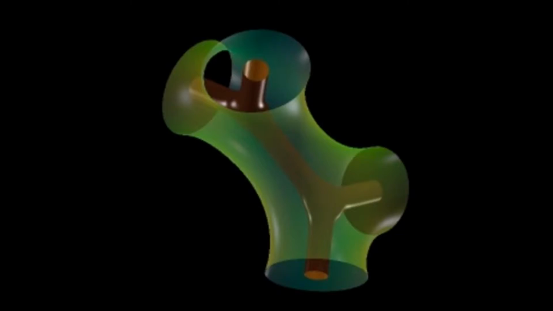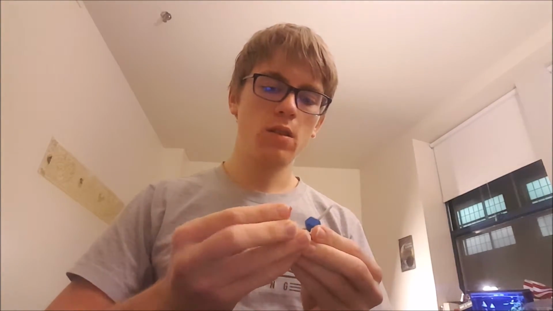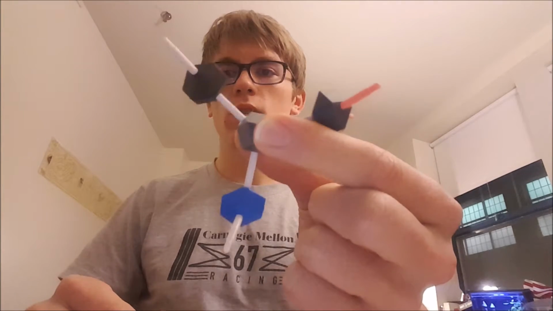The basic unit of a gyroid looks something like this. It's these two trigonal pieces that are connected at 90-degree angles. And you can better see the threefold symmetry of the gyroid if you consider the unit to be something like this piece.